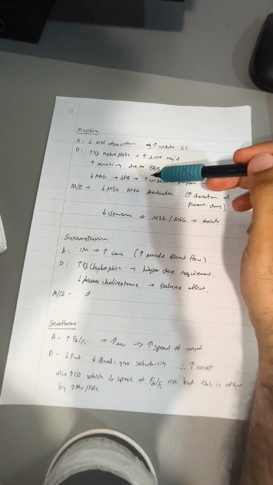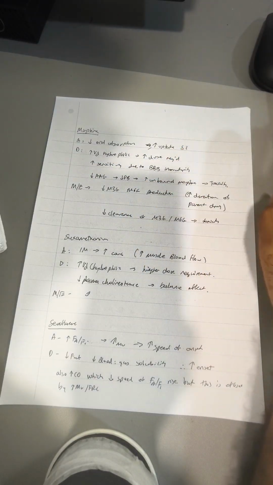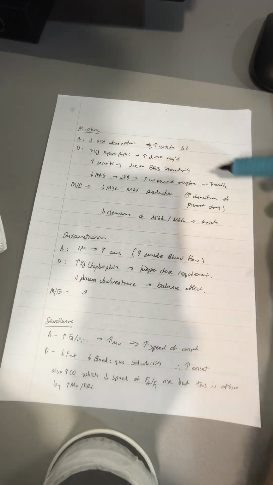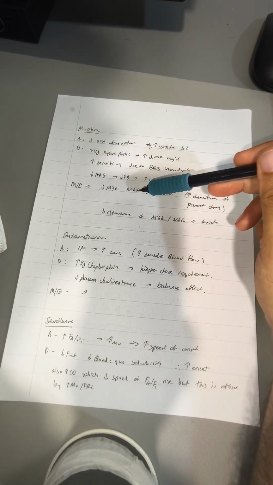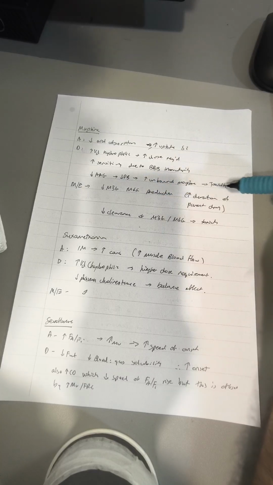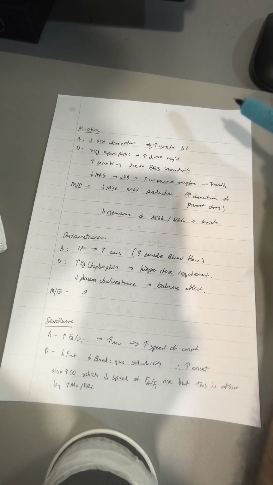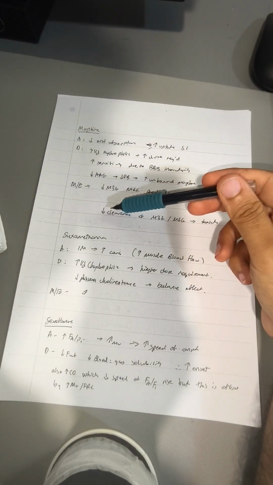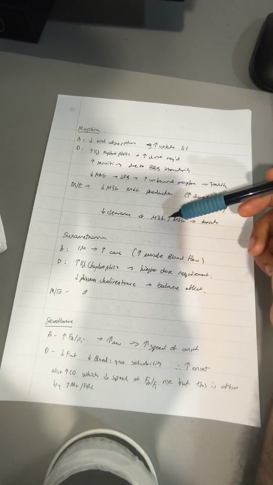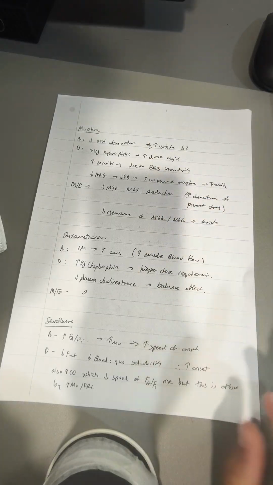Decreased protein binding, AAG, increased unbound, so you get toxicity. Elimination: decreased M3G and M6G production, so increased duration because you have reduced metabolism. Decreased clearance of M3G and M6G, you can get toxicity.